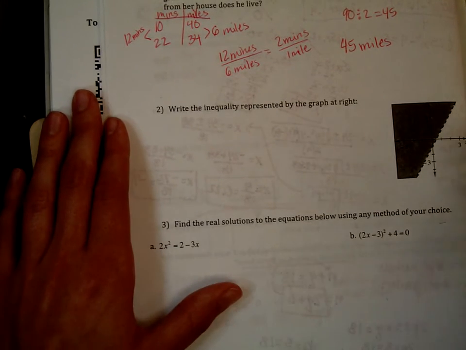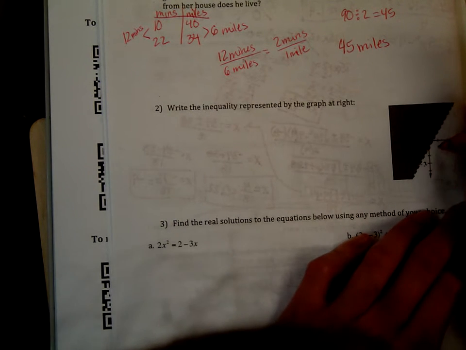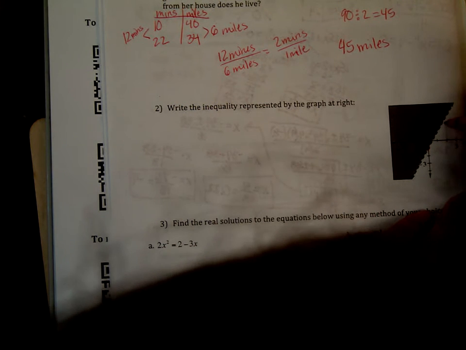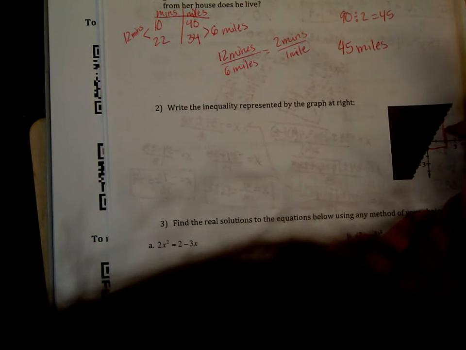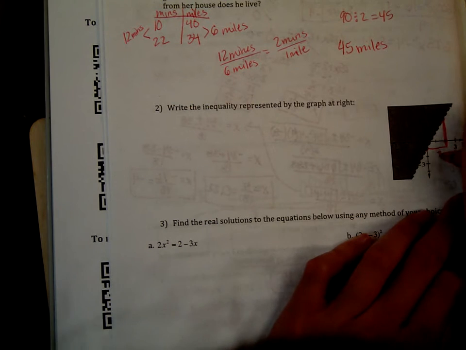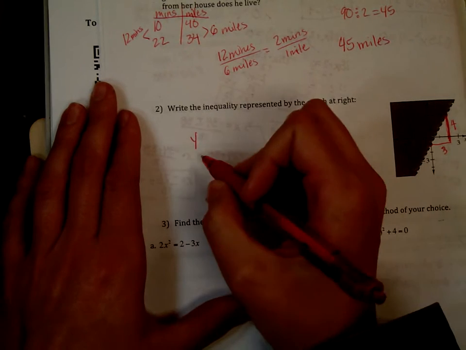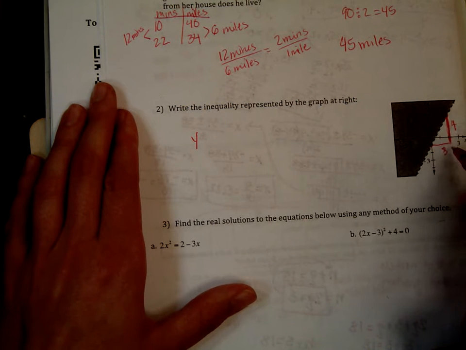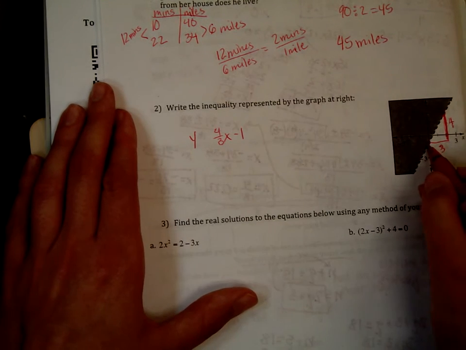Write the inequality represented by the graph at right. So first I need to find the equation of the line. The y-intercept is -1, and it looks like the slope, we have a point here. So we go over 1, 2, 3, and up 1, 2, 3, 4. So the slope is rise 4, run 3, so y = 4/3 x minus 1 because we started at -1.